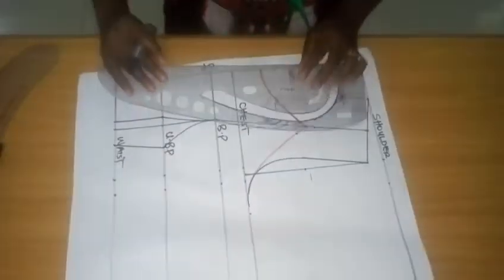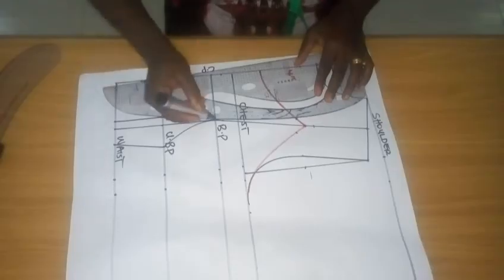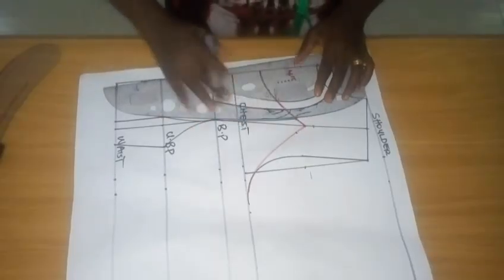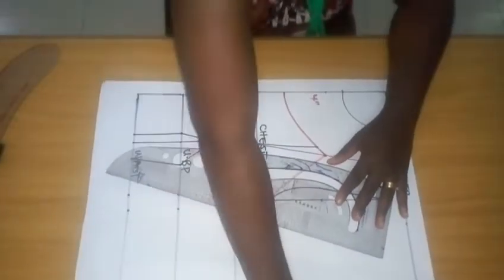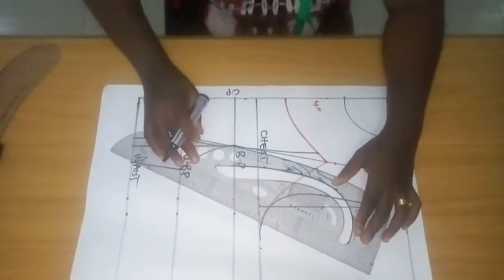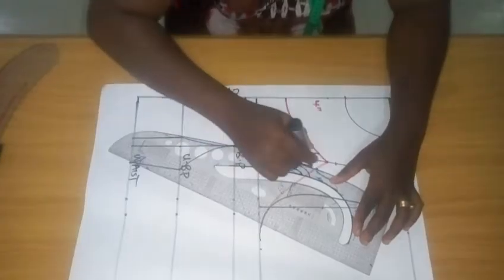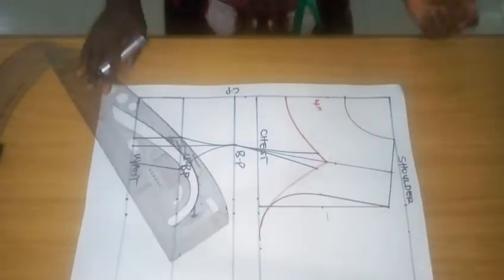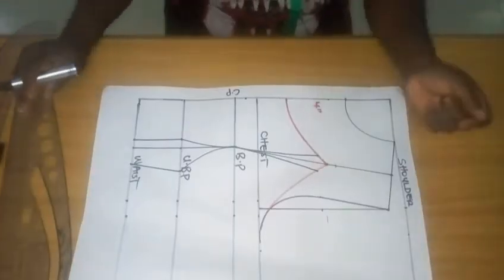The next thing I'll do is to place my pattern ruler to the bust point. You can see how I place my pattern ruler to the bust point. I'll flip it to the other part as well. I'm going to flip to the bust point again to the 0.75. And doing this, you have already contoured what we have in here.